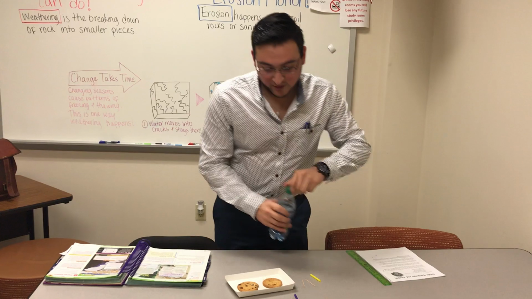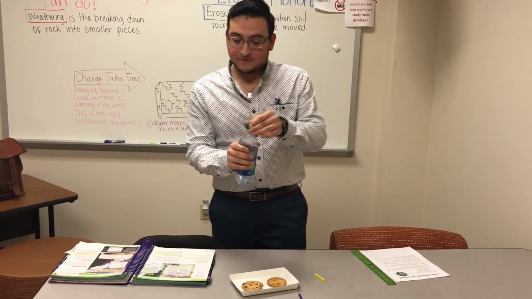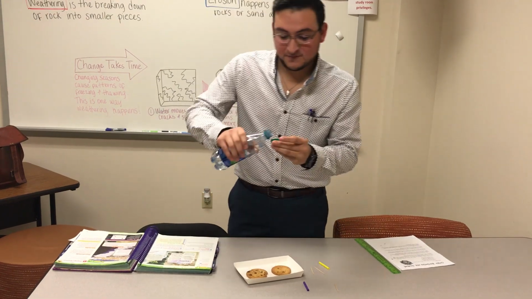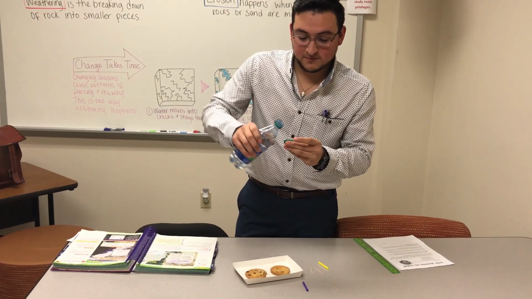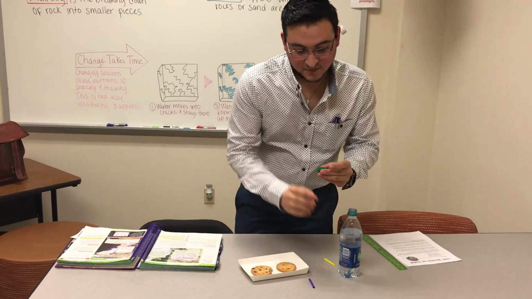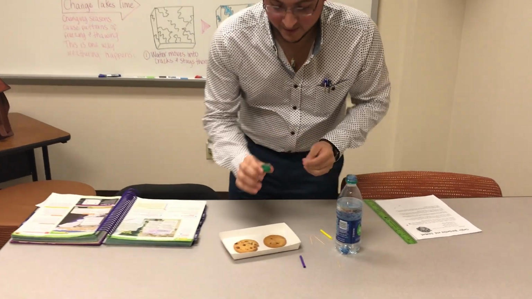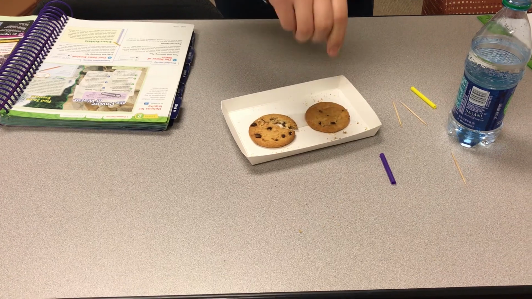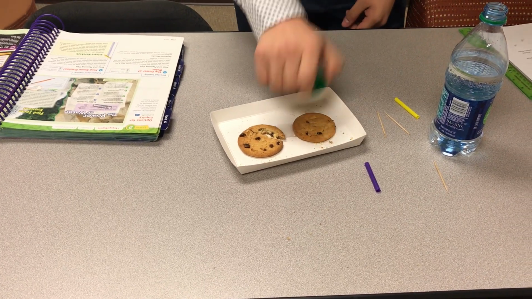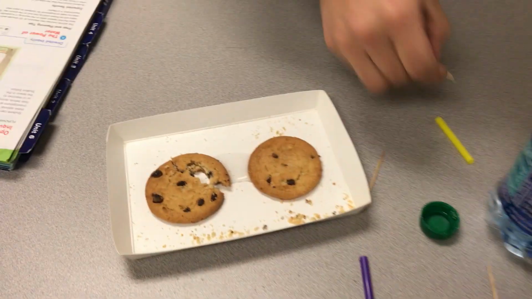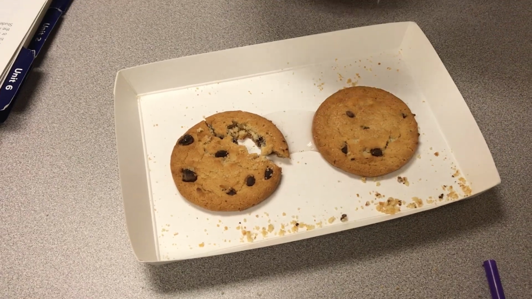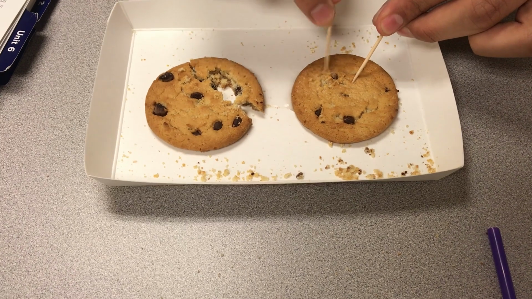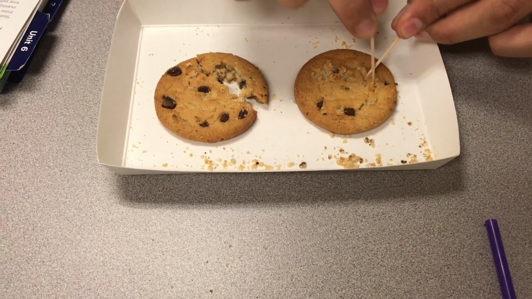We also have some water here. This would represent the rain. So we would put the rain on the cookie as if it were the land. And we begin to see how quickly the water is absorbed by the cookie. And we get to see how it begins to make the land really moist. That would be the topsoil.